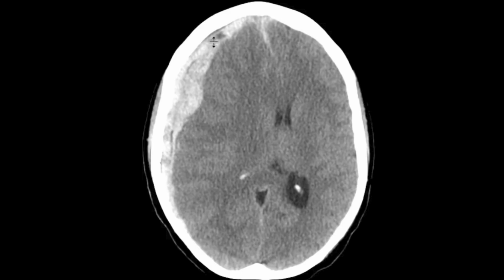A CT scan is done, and the CT scan really shows you what you need to know. It shows blood in different stages of evolution. It shows the mass of the subdural hematoma itself, and it shows the brain being pushed over.